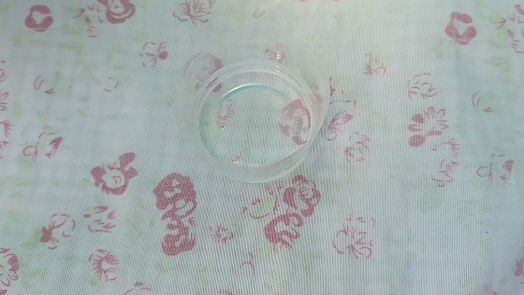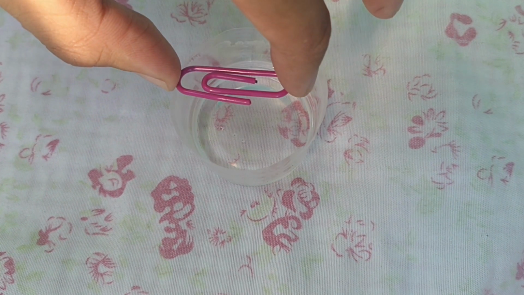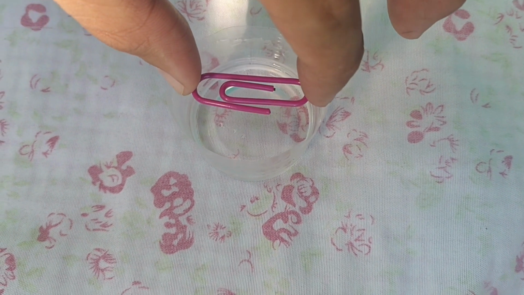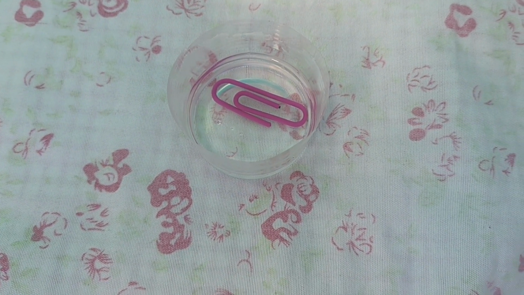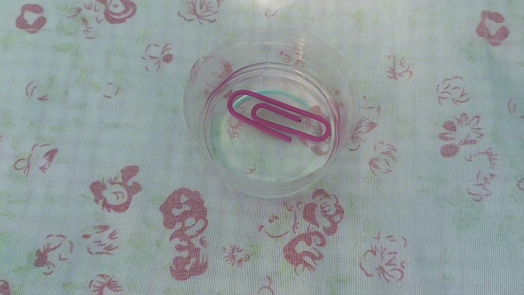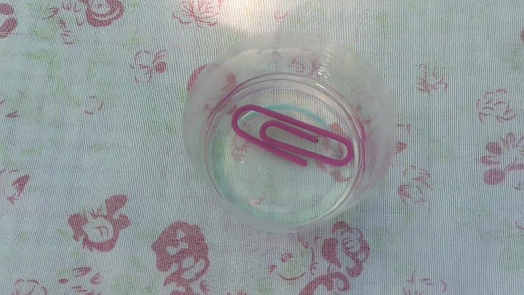Here, the same procedure as number 3, but it is acetone. I carefully put the paper clip on the acetone, and my observation here is that the acetone is much heavier than the water.